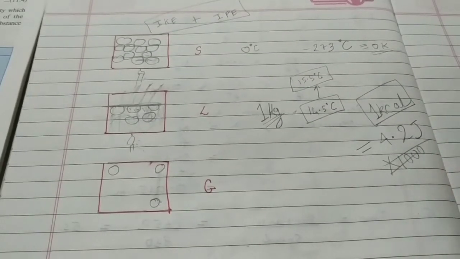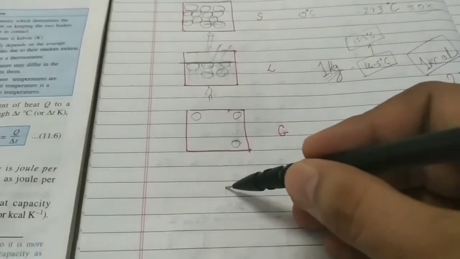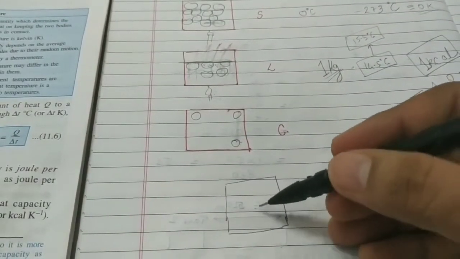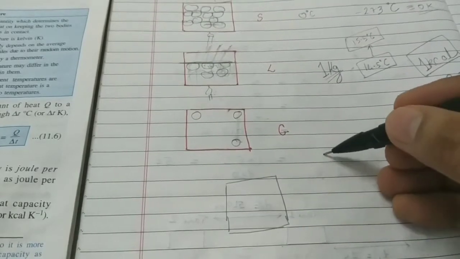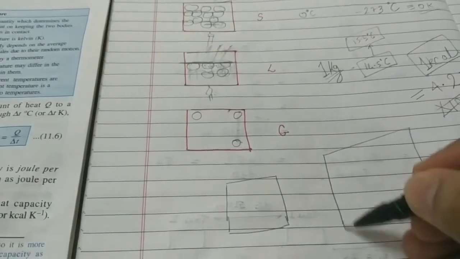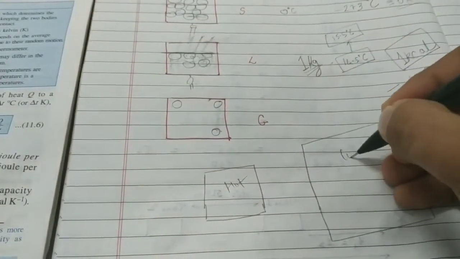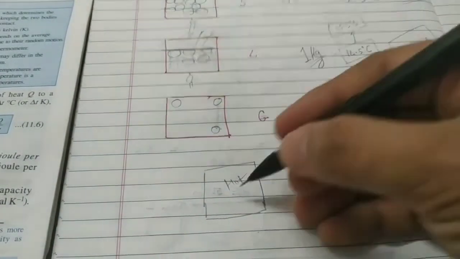So that was about heat. But how is it different from temperature? Is it the same as heat, or is temperature a totally different physical quantity? Well, imagine that there is an object which is very hot, extremely hot. And there is another object which is quite cold. So this is hot to touch and cold to touch. This is hotter than this.